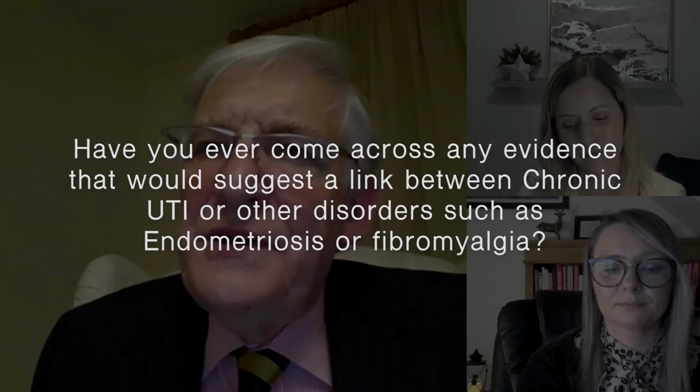No, the difficulty with this is you're bound to get coincidences cropping up quite frequently, because these are relatively common conditions. But the very closest we might get to it is the fact that Reiter's disease involves urethritis and arthritis, and then that forms sacroiliitis, ankylosing spondylitis, psoriasis, psoriatic arthropathy, inflammatory bowel disease, and what have you.